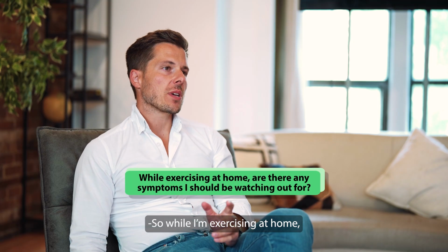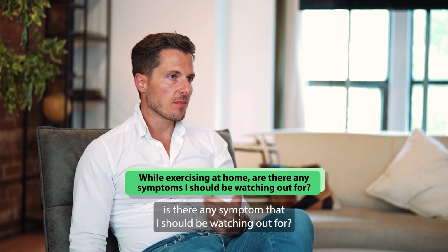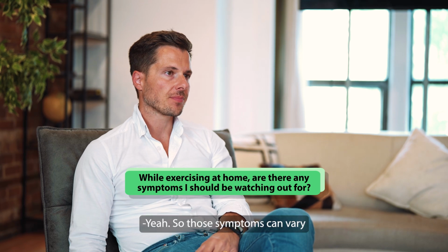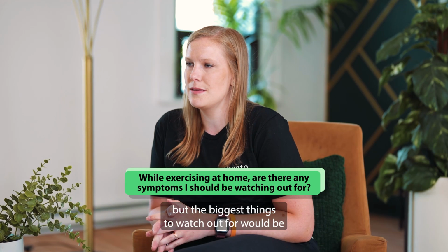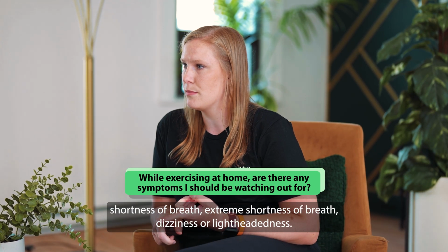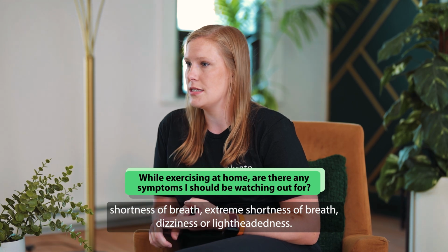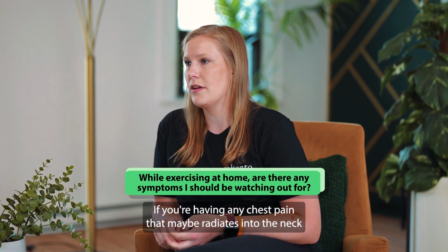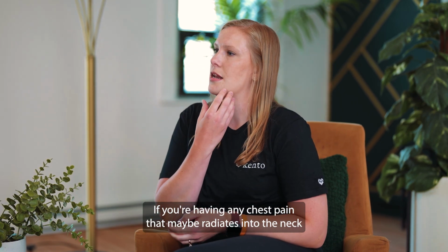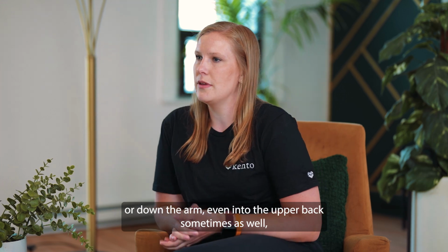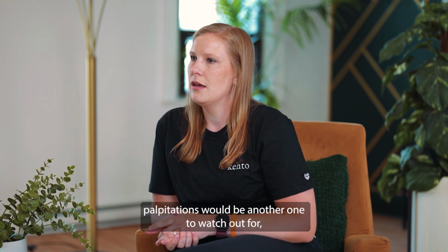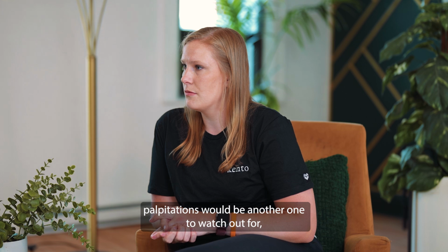So while I'm exercising at home, is there any symptom that I should be watching out for? Yeah, so those symptoms can vary, but the biggest things to watch out for would be shortness of breath, extreme shortness of breath, dizziness or lightheadedness. If you're having any chest pain that maybe radiates into the neck or down the arm, even into the upper back sometimes as well. Palpitations would be another one to watch out for.